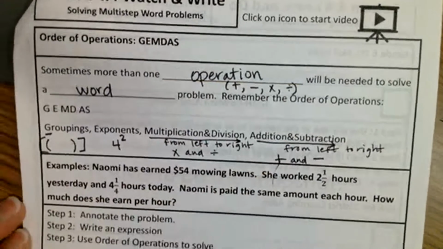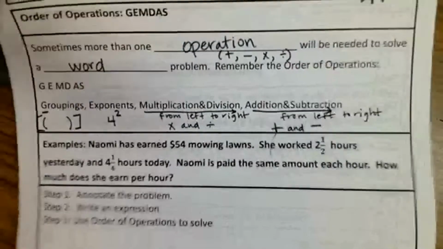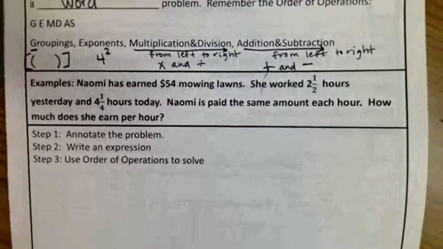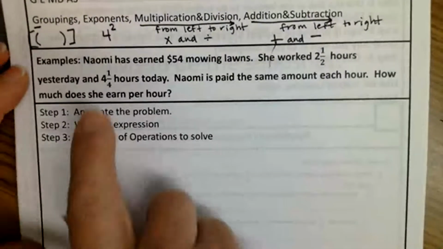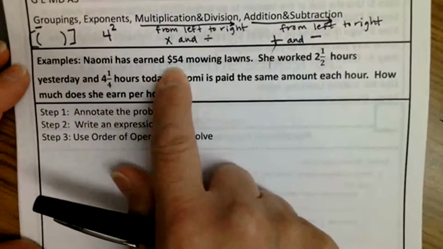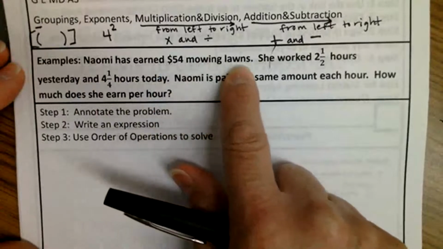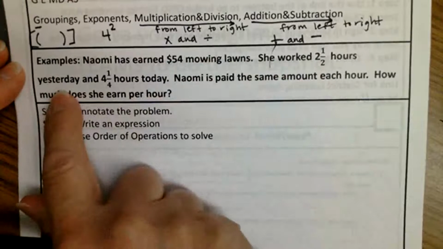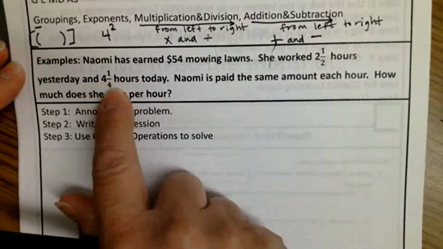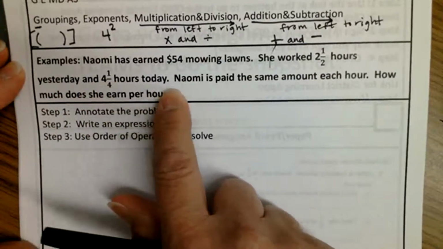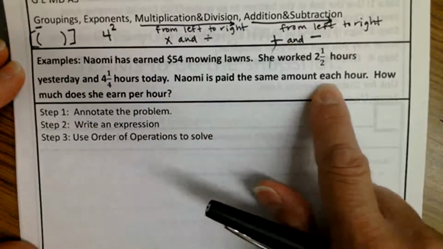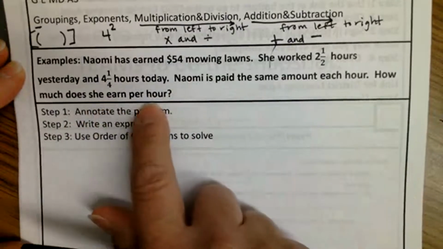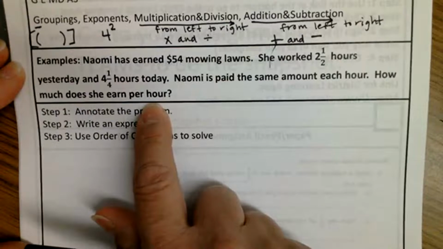Now, let's do an example with a word problem that has many steps. Here's what it says. Naomi has earned $54 mowing lawns. She worked 2.5 hours yesterday and 4 1/4 hours today. Naomi is paid the same amount each hour. How much does she earn per hour?